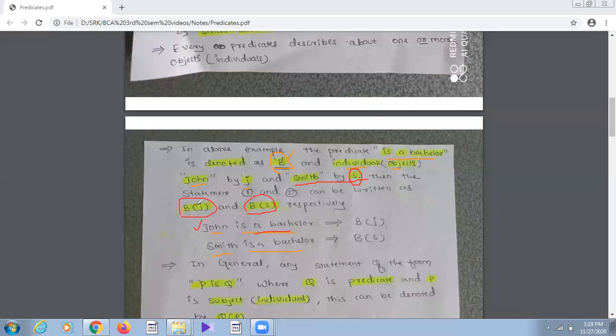Object or individual will be written in parentheses. So John means J, small j, so B of J. And the next sentence, Smith is a bachelor, the predicate is denoted B, and the object is given in parentheses. Smith we denoted as small s, so B of S. So the whole primary statement we denote as B of J and B of S. This is how in predicate symbols we denote the primary statements.